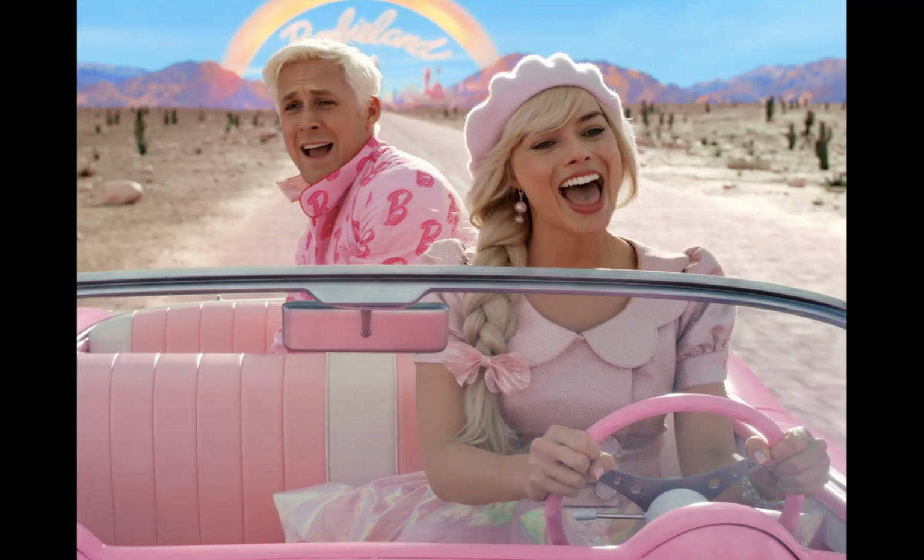Okay. So one, of course, we see Barbie and Ken, and they're in their signature color, pink, right? But you're also seeing them leaving what we see as Barbie Land, and they're happy. Ken kind of looks a little concerned, and this has also become a meme at this point.